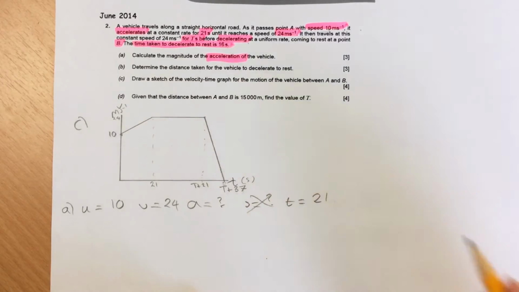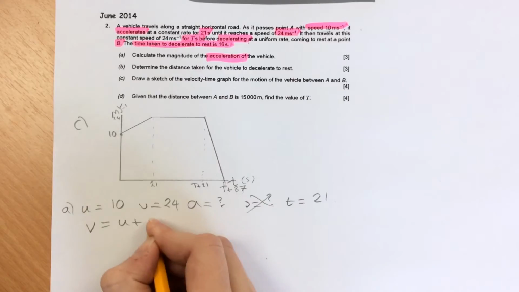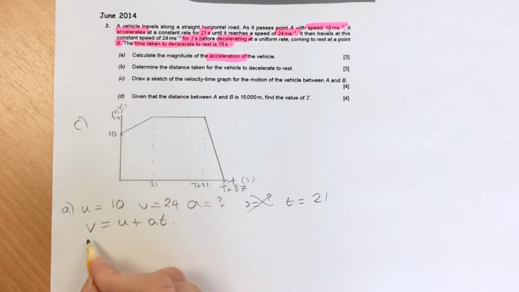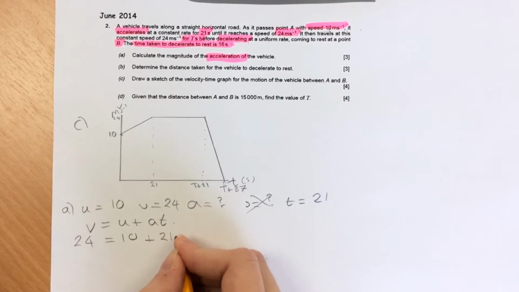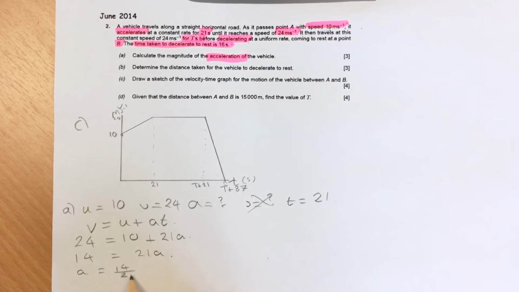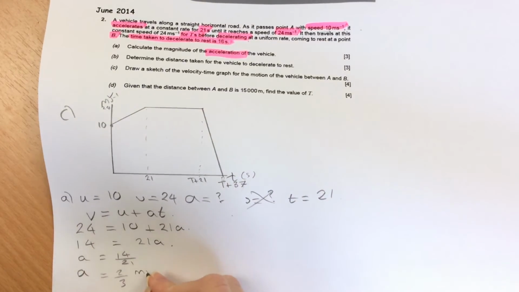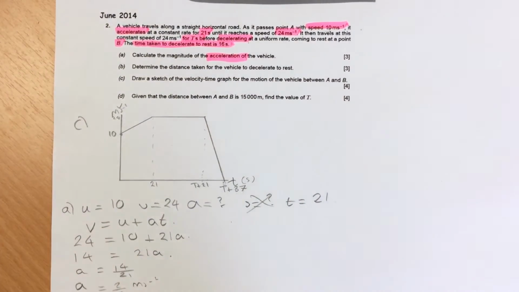So I'm not going to use s. I'm going to use the SUVAT formula v equals u plus at. Putting in what we've got: 24 equals 10 plus 21a, where a we don't know and t is 21. Working this out, we end up with 14 equals 21a. So a is 14 over 21, which simplifies down to 2/3. Okay, so 2/3 meters per second to the -2.